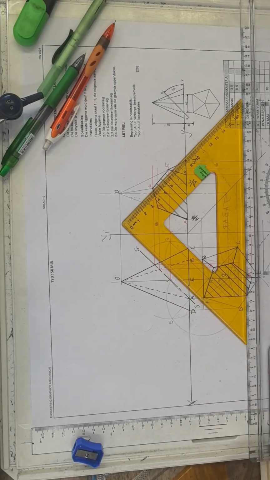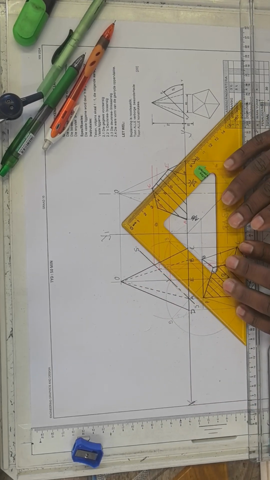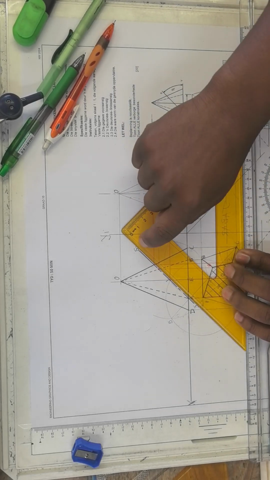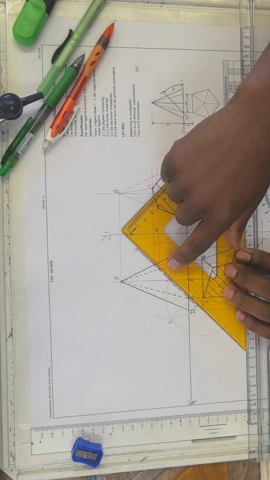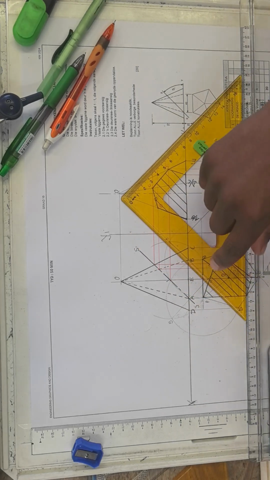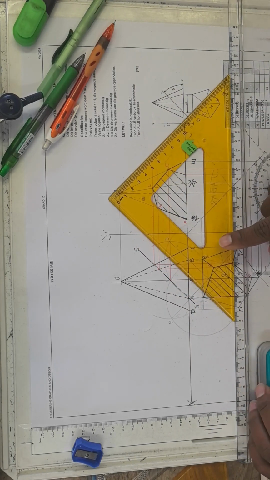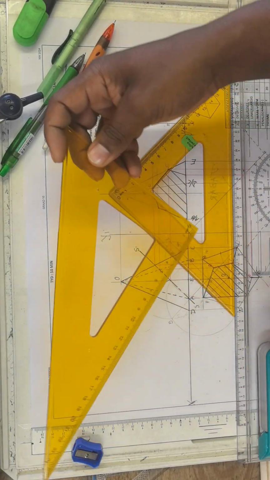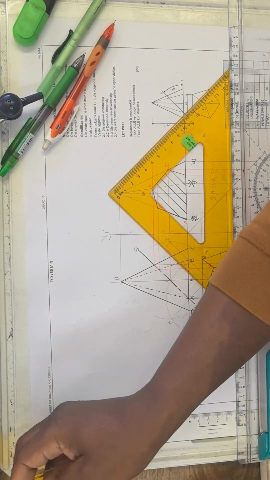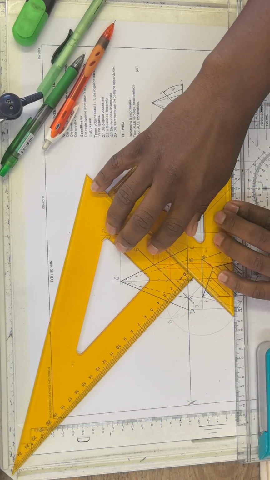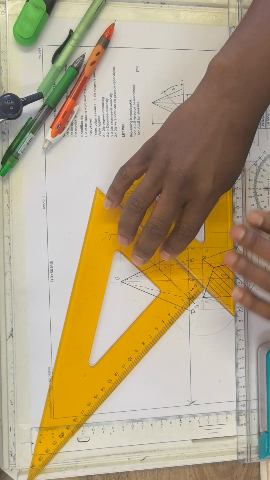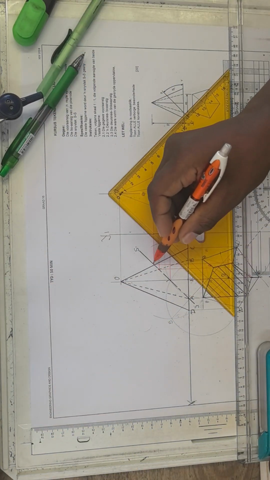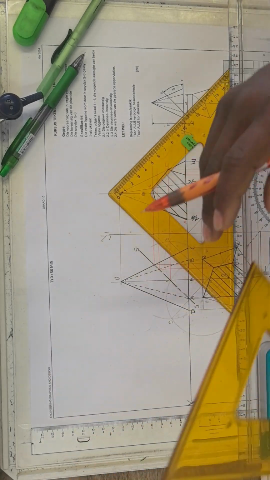So must be perpendicular. So you're gonna take a 45 degrees set square, put it like this. We align it to our cutting plane, which is SS. Then we're gonna move it slightly backward with the use of our set square, T square I mean. Then you're gonna come with your set square. Then you're gonna take what? You're gonna take all these points A, E, B, and C, project them that way.